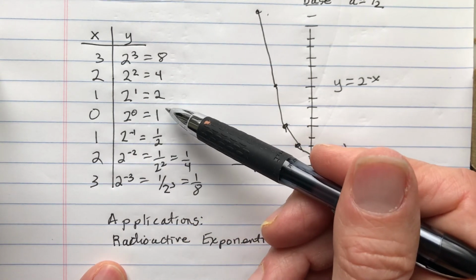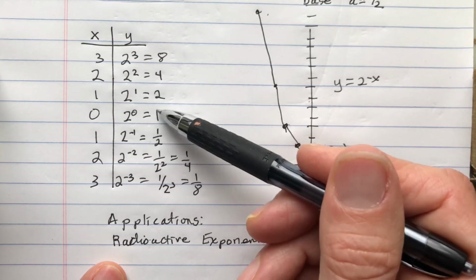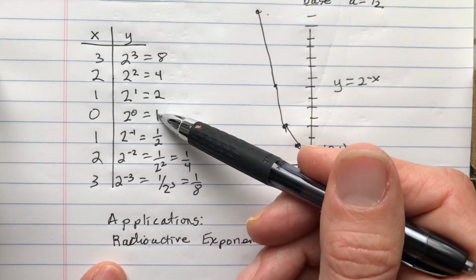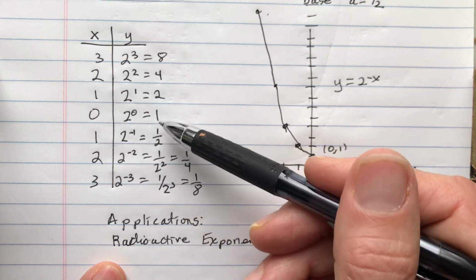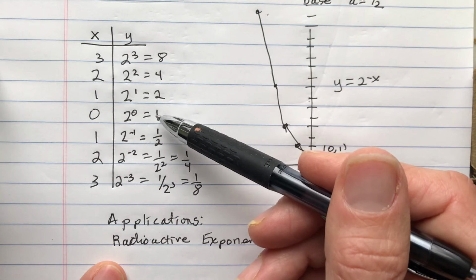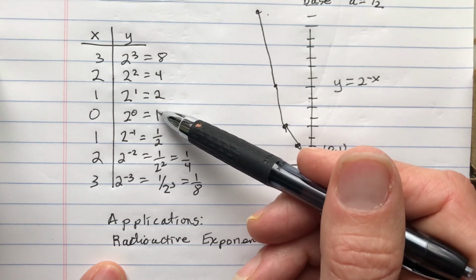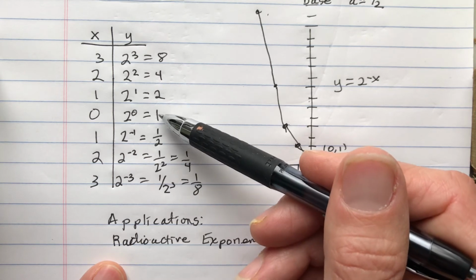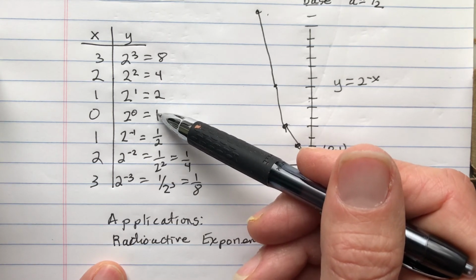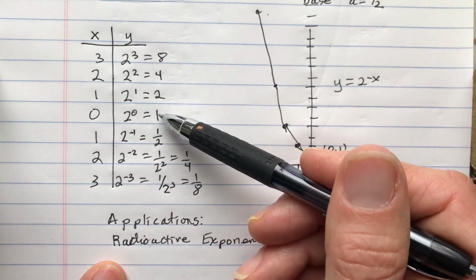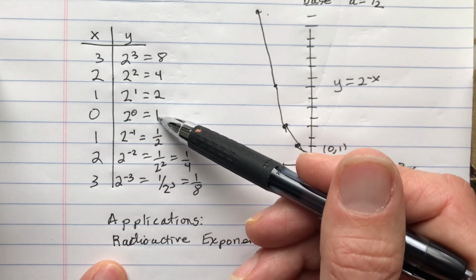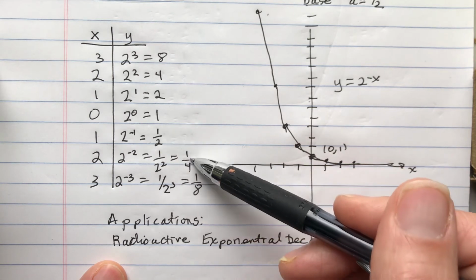That would mean that, say, you start off with 1 kilogram of carbon-14, an isotope of carbon. After a certain amount of time, which is like 5,730 years, around 6,000 years, you get half of that, then half of that, and half of that.